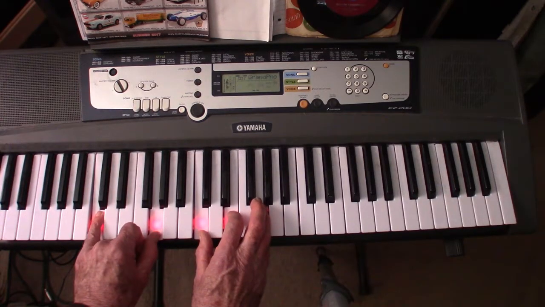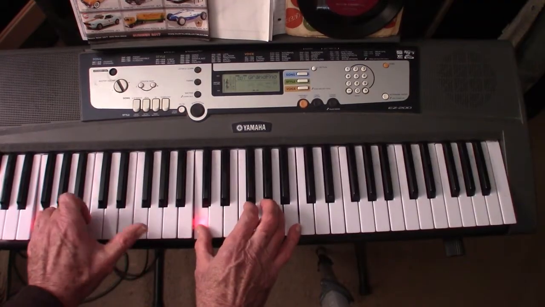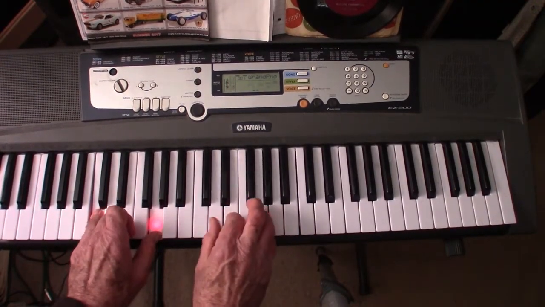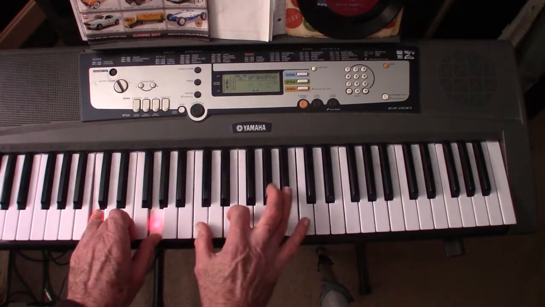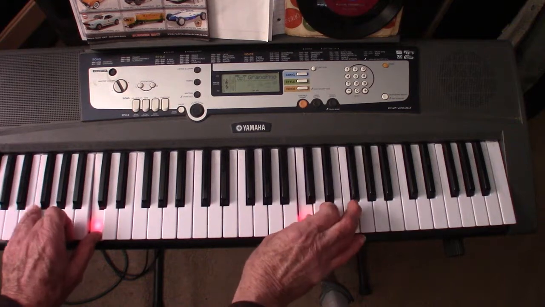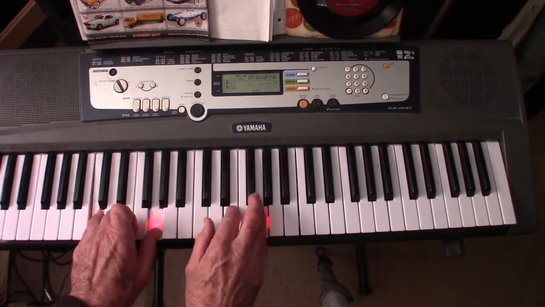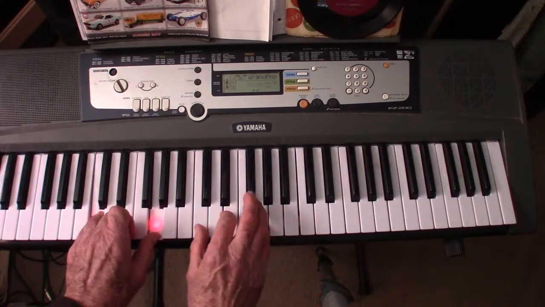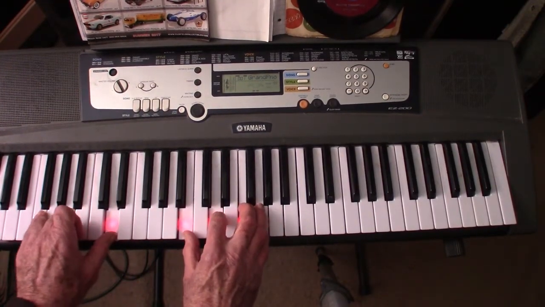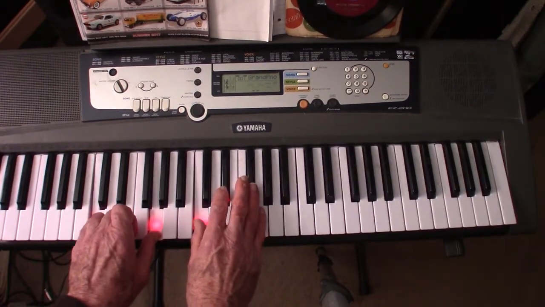Key of C. Well, I guess by now you've heard the news. I say, I guess by now you've heard the news. We're gonna learn the key of C, how to play the blues.